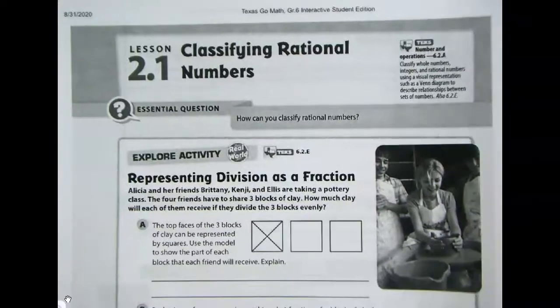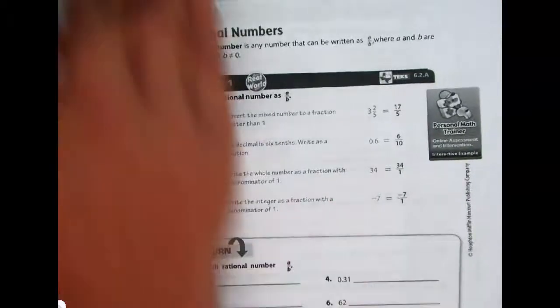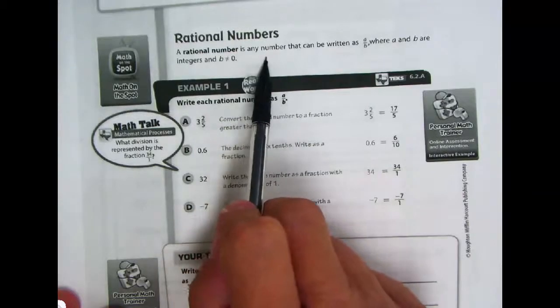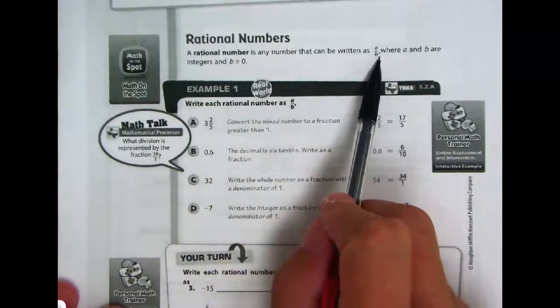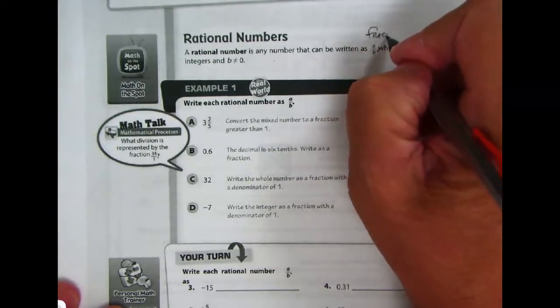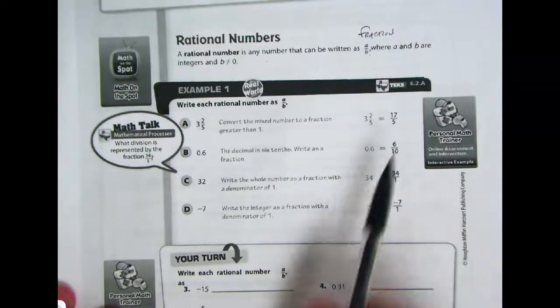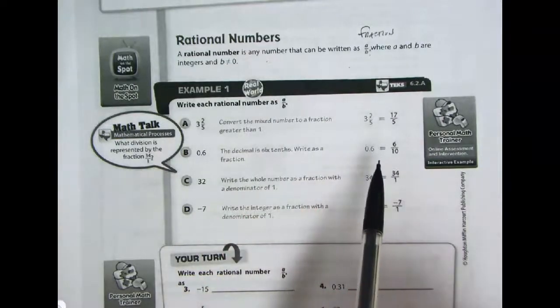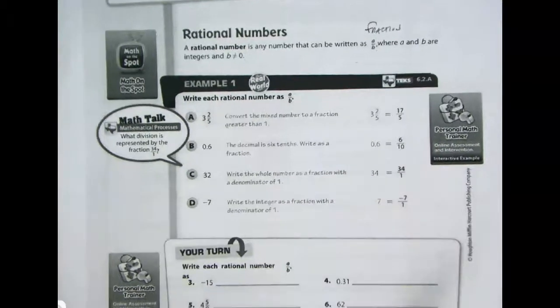This is your math lesson 2.1 on classifying rational numbers. So the first thing we need to know is that a rational number is any number that can be written as a over b, which means it can be written as a fraction. That's the thing you need to remember, where a and b are integers and b does not equal 0. So if it can be written as a fraction, it is a rational number.